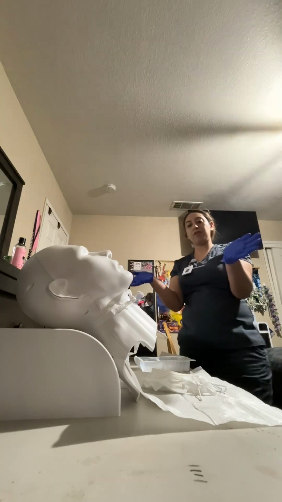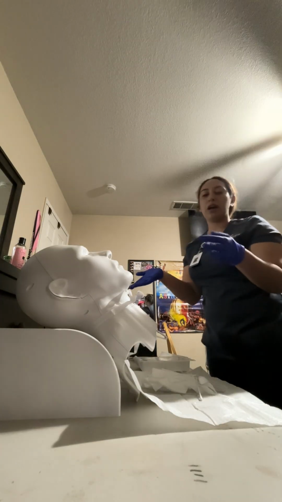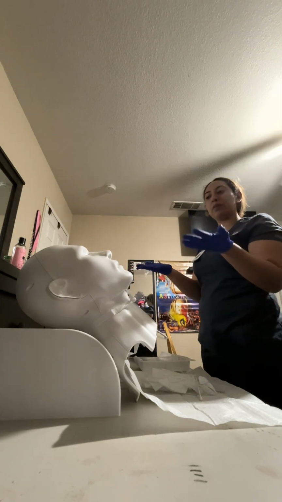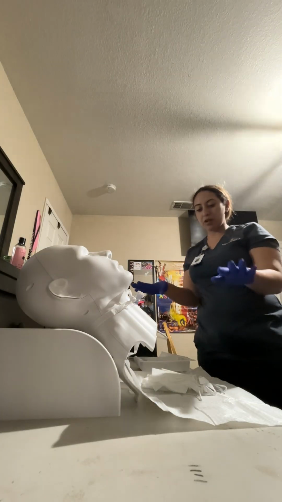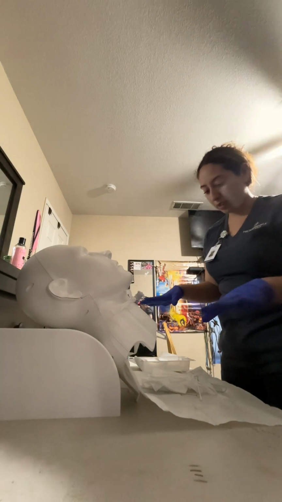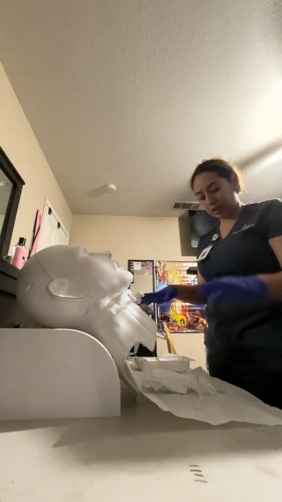Okay, now I have my sterile gloves on. I will make sure that I don't bring them below my waist, as they would no longer be sterile. So I have my sterile field set up. I'm going to just organize the items here so that it makes the cleaning easier.